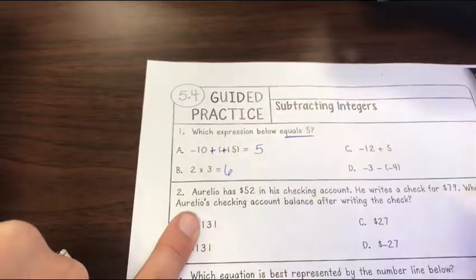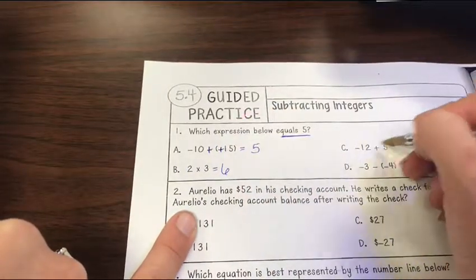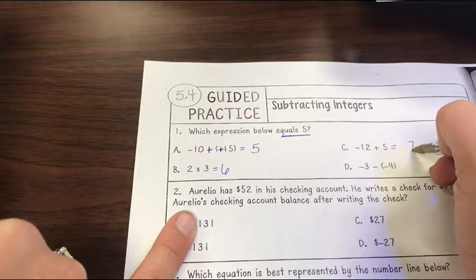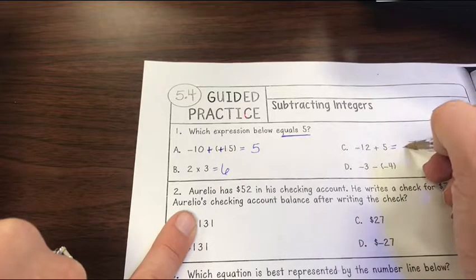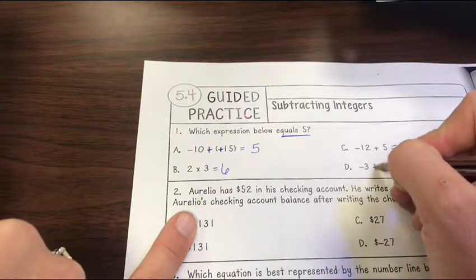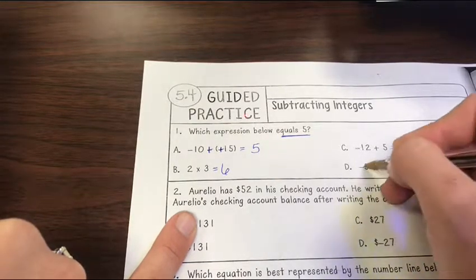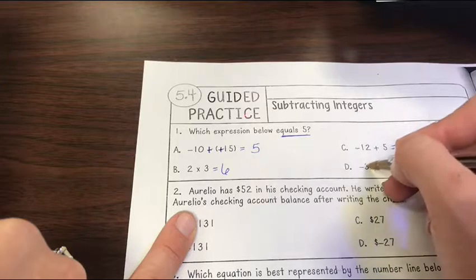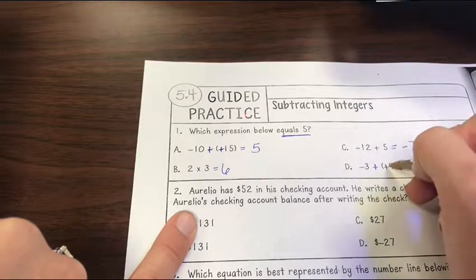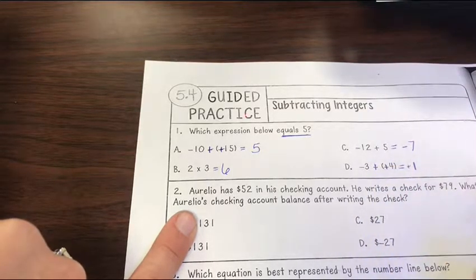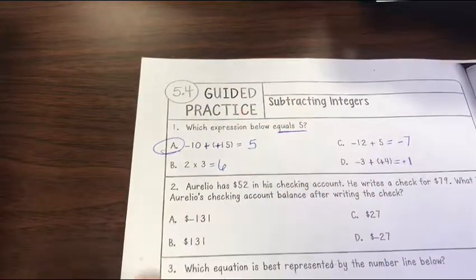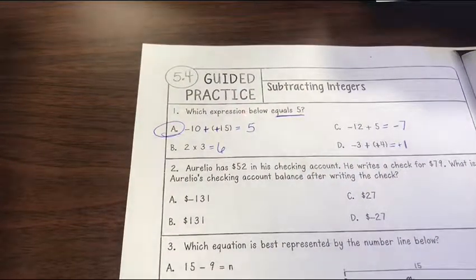2 times 3 is 6. My signs are different, so I'm going to subtract, and I have more negatives, so it's negative 7. Here I'm going to add the opposite because it's a subtraction problem. My signs are different, so 4 minus 3 is 1, and it's going to be positive, a positive 1. So which one equals 5? A.